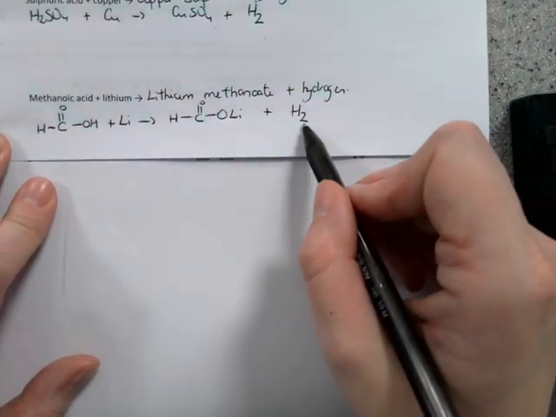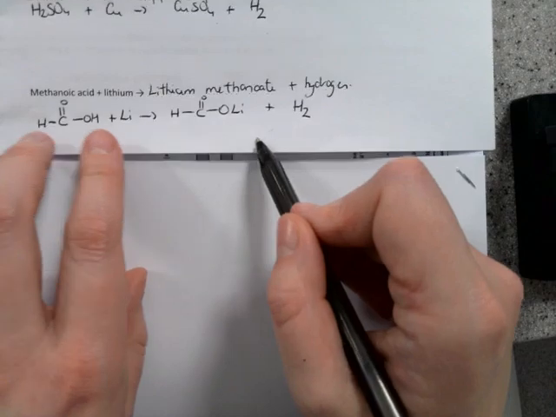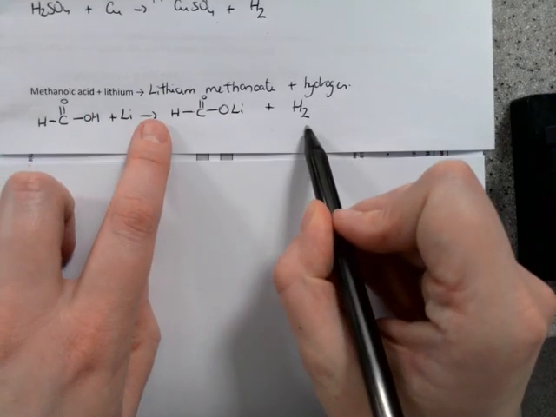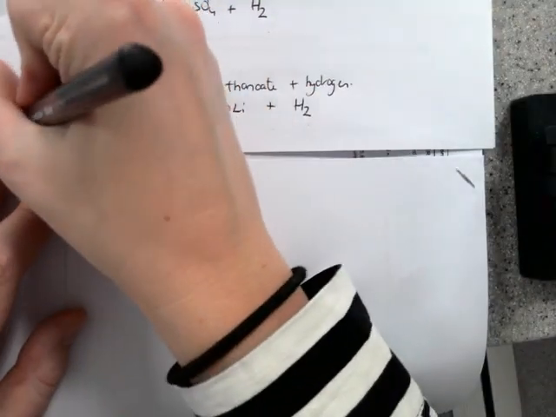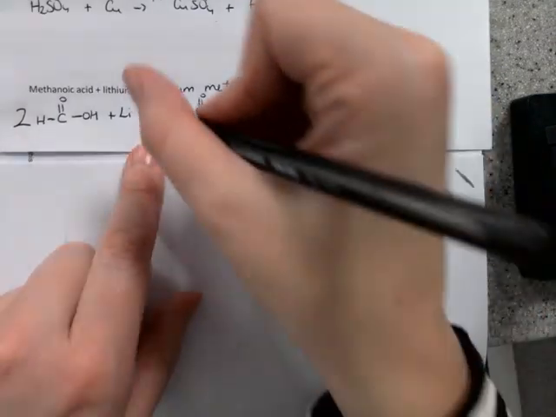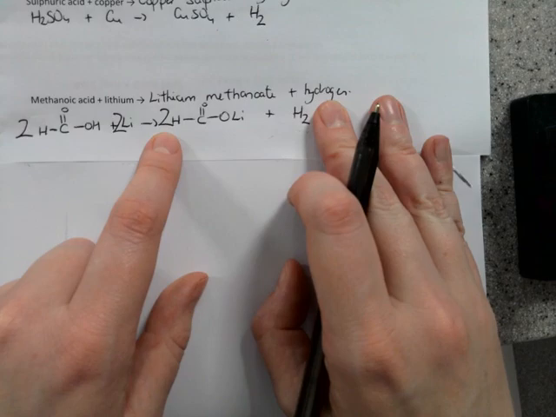In total I've got 2 hydrogens there on the left, and now I've got 3 on the right. So to balance out those hydrogens, I'm going to need a big 2 there. That means I'm going to need a big 2 there, and then subsequently a big 2 there.